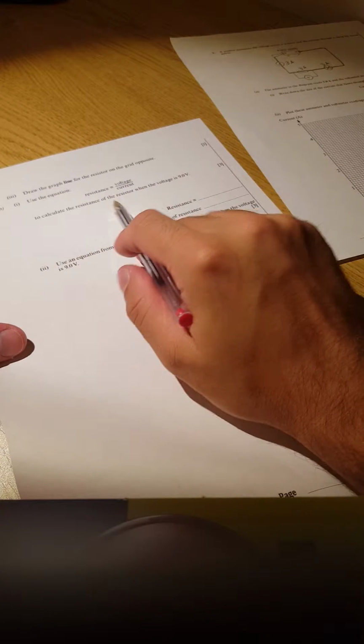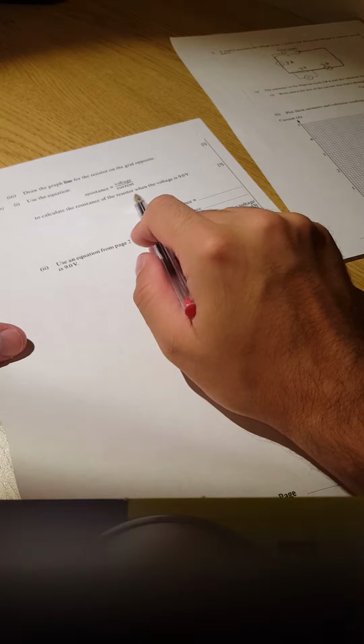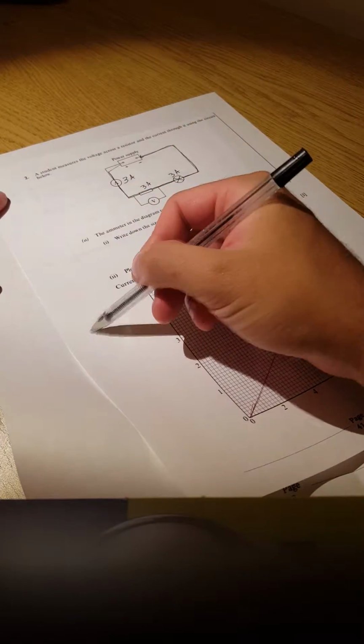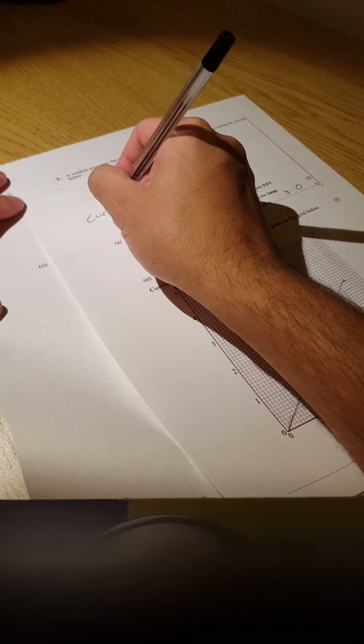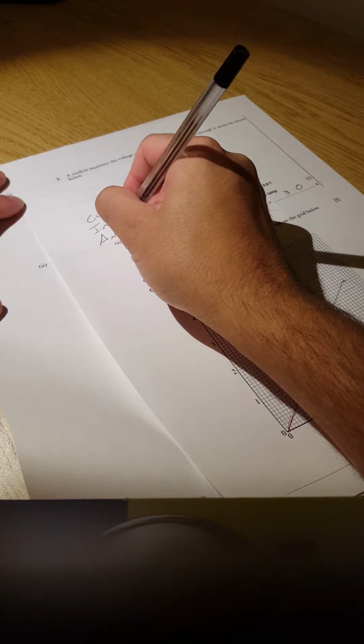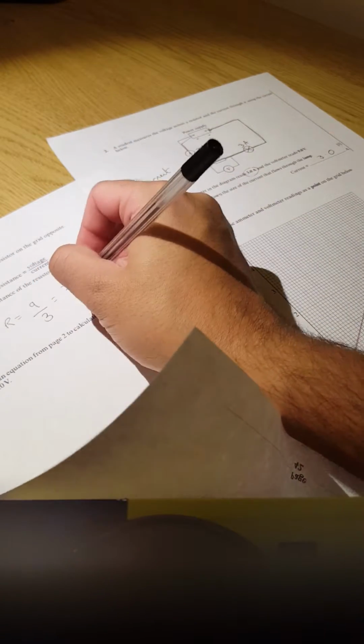Now, use the equation resistance equals voltage divided by current to calculate the resistance when the voltage is 9. Now this again seems difficult, but it's not. So, the voltage is 9. And remember, they've told you in this question, they're fond of putting stuff at the beginning that you need at the end, that the current is 3. Remember, current in amps. So 3A is the current, the symbol is I. So you just do 9, which is the voltage, divided by 3, which is the current, gives you 3. The resistance is 3, and the unit is going to be ohms.